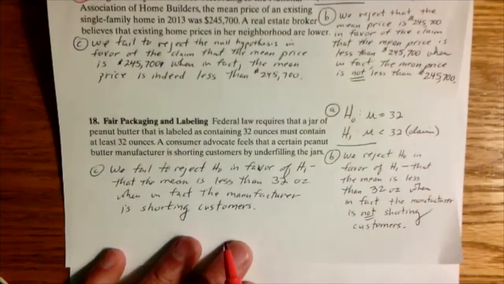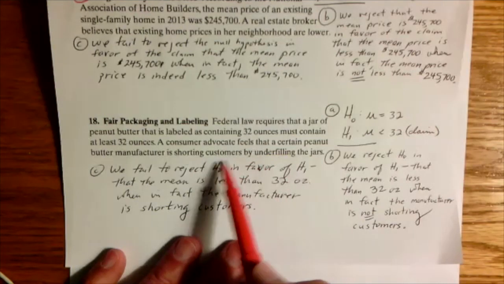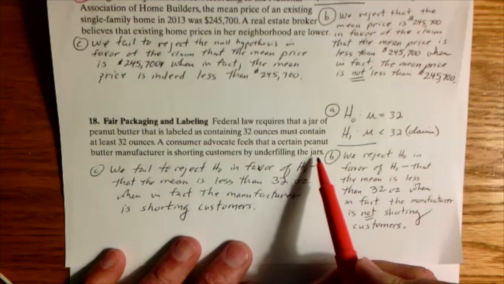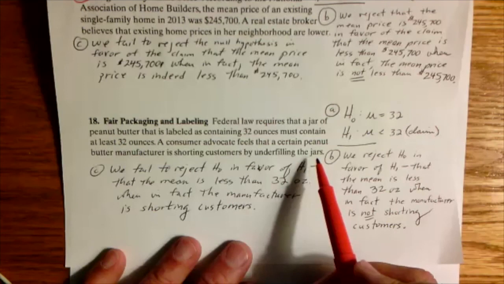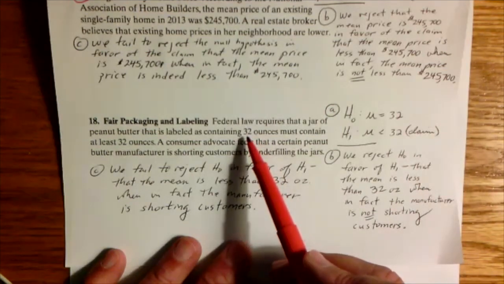And the last one, consumer advocate feels that a certain peanut butter manufacturer is shorting customers. So if you think about the data here, they measure the amount of peanut butter in a jar, and a machine fills these things. So it might be 31 ounces in this jar, 33 ounces in that jar. Of course, it's not going to be 35 ounces because that would probably overfill the jar and they'd know that there's a problem. So you're going to get filled amounts close to 32, like 32.1, 32.2, 31.9, and so on.